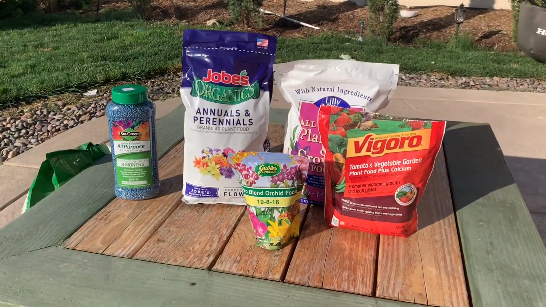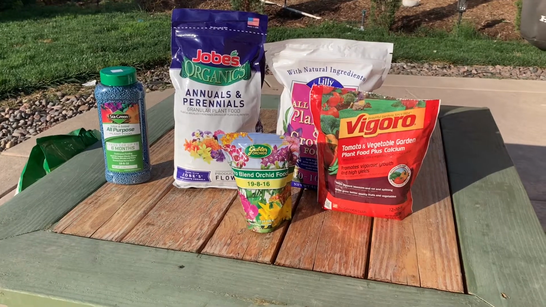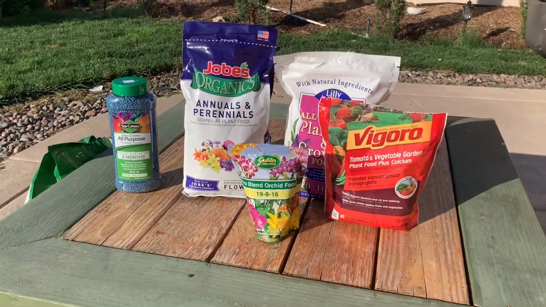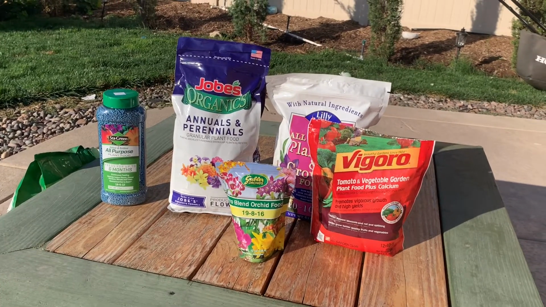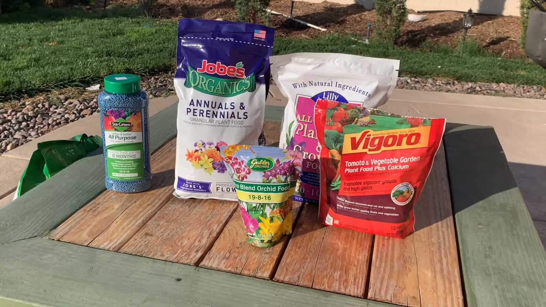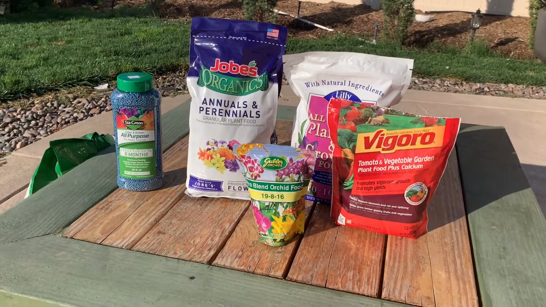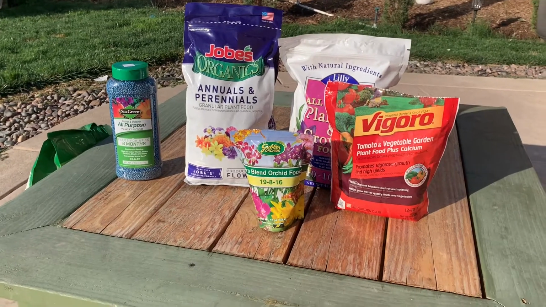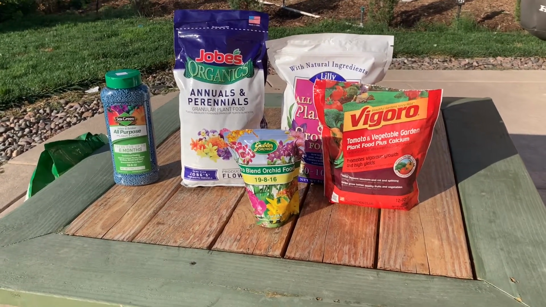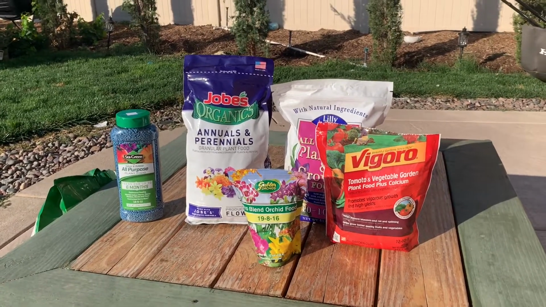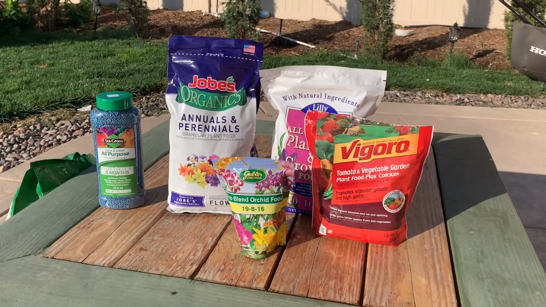Let's jump in, guys. All right, so here is my variety of fertilizers I have in front of us. What we're going to focus on is taking a look at the different types of fertilizers. I have fertilizers here for orchids, for vegetables, an all-purpose fertilizer, and a little bit of everything. But what I want to focus on first is the macronutrients within a fertilizer and kind of what that means, because those are the numbers that stand out the most.